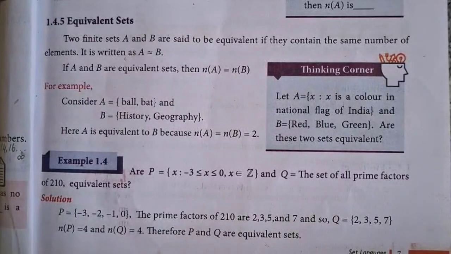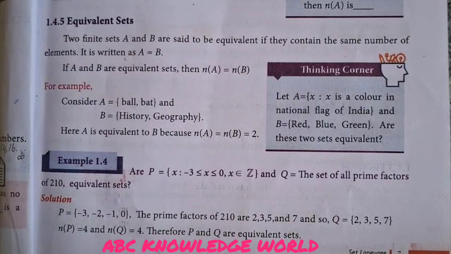Page number 7, example 1.4. P is equal to the set of x such that minus 3 is less than or equal to x, less than or equal to 0, x is an element of Z, so it is called integers, and Q is equal to the set of all prime factors of 210.